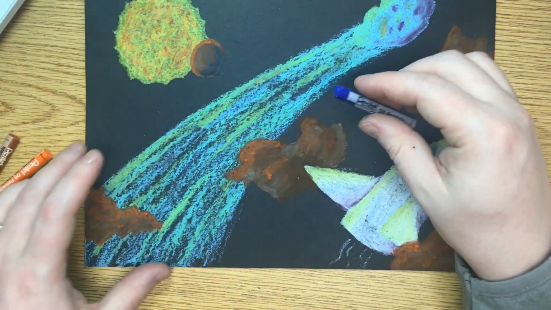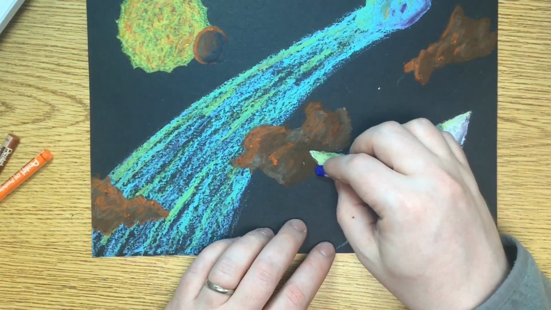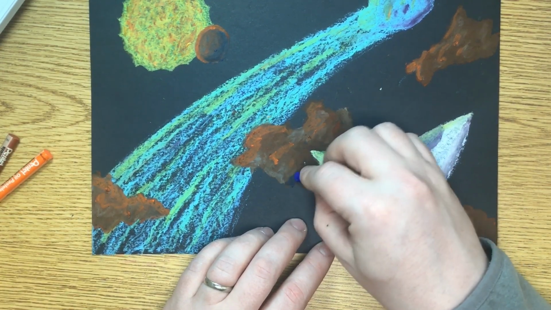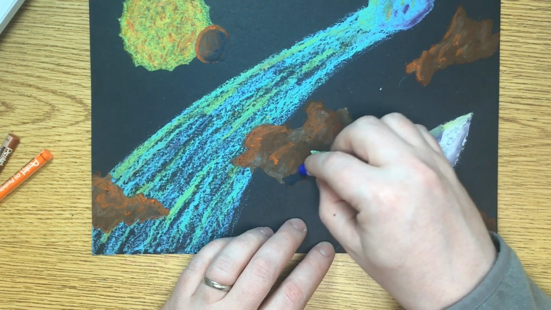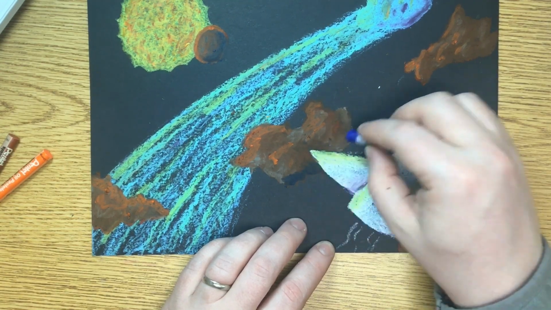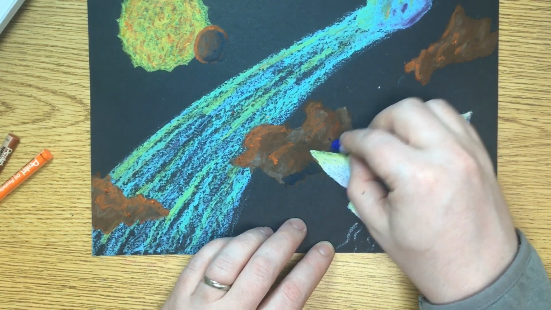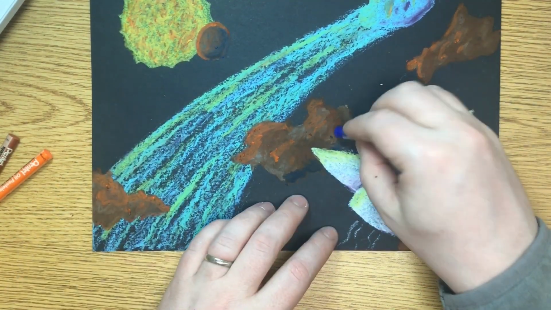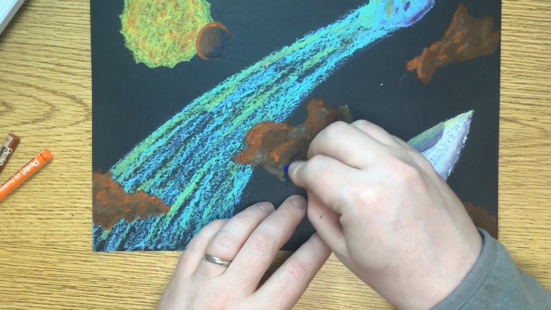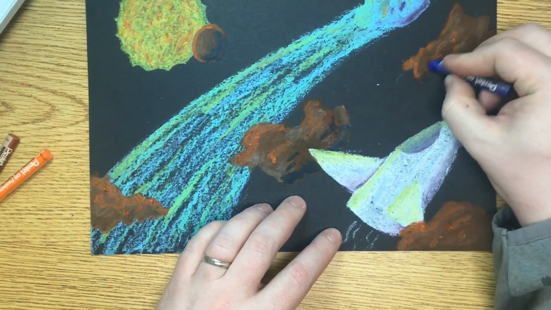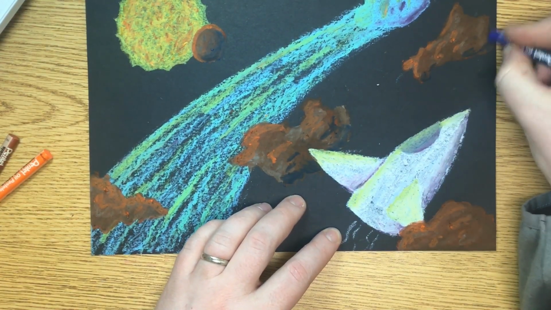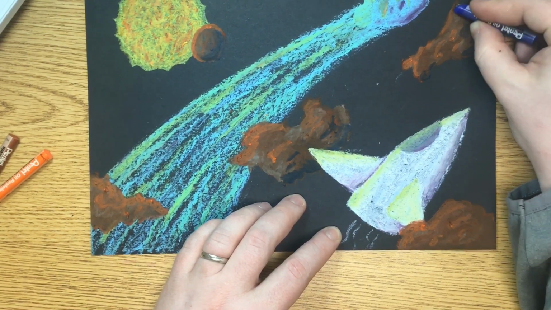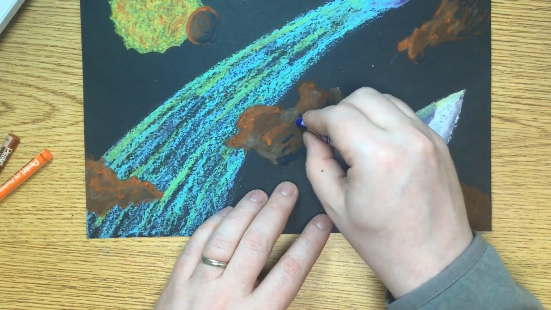And I really like the way that blue turned out, so I'm going to use that in the shadowed edge of these asteroids as well. It really almost makes them hide in space, which is kind of what I want, because these aren't part of the main event of the picture. They're sort of extras, and so I don't want them to stand out too much. So this is actually working ridiculously well.